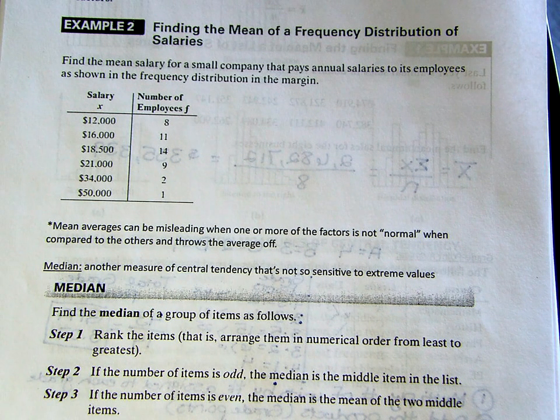So this question says we're going to find the mean salary for a small company that pays annual salaries to its employees based on the tables shown here. This is a frequency distribution table. So remember, we talked about frequency last time. Frequency is the number of times that specific number pops up.